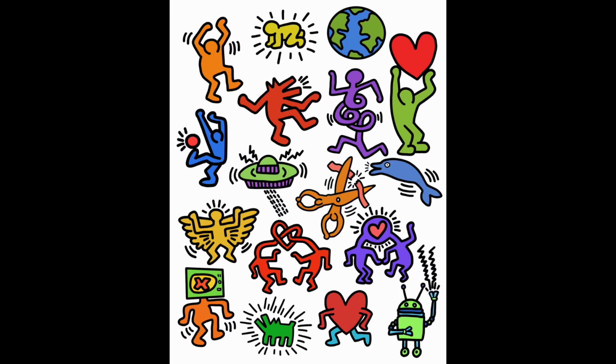This week, we learned about the terms harmony and unity, which mean working well together. We also learned about the artist Keith Haring and about creating artwork with the theme of friendship.